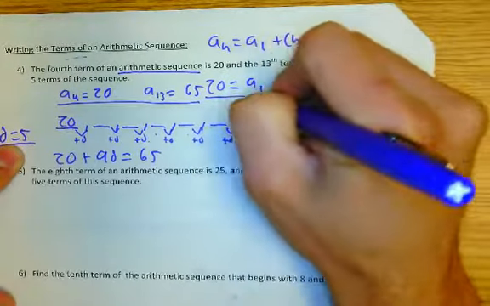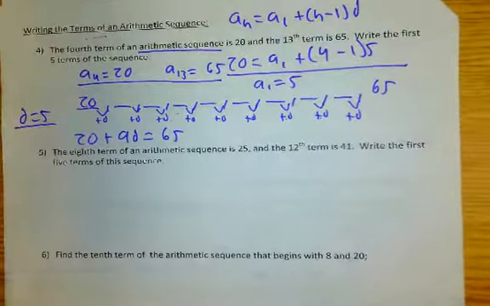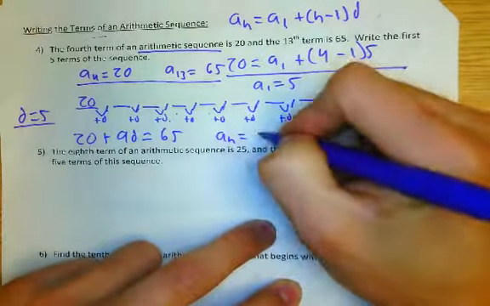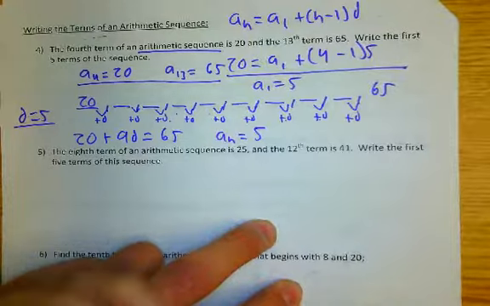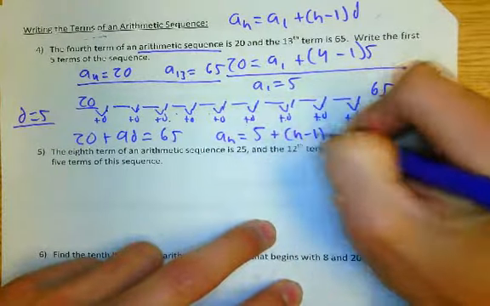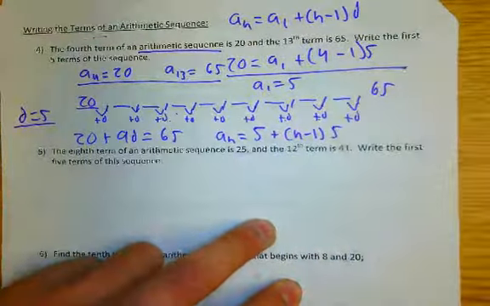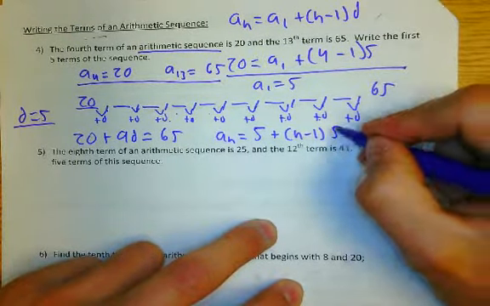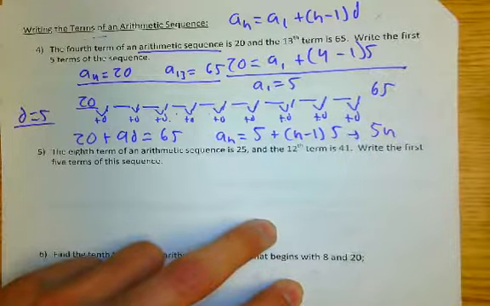Alright, this got a little messy, but what's my final answer? Well, a sub n is equal to what? 5 plus n minus 1 times the common difference, which is 5, right? I'm going to simplify this out. 5n minus 0. Okay, 5n. Right?